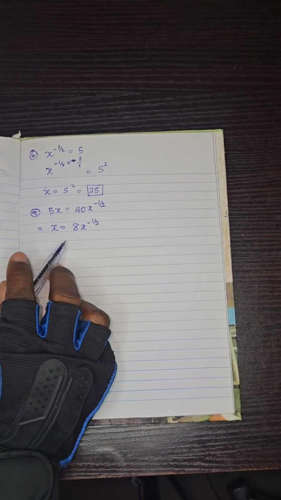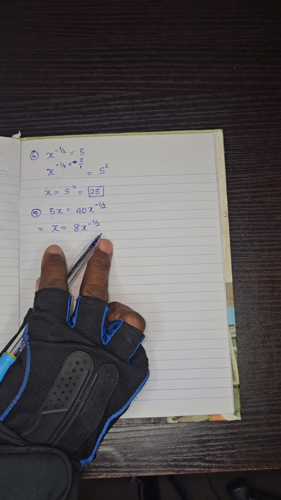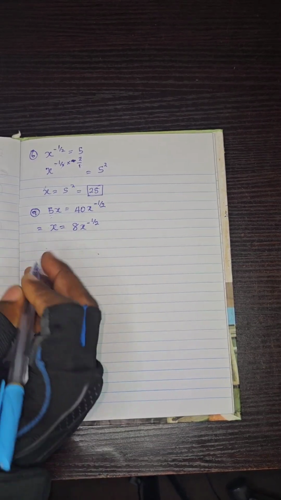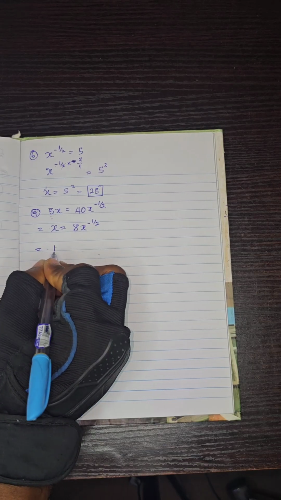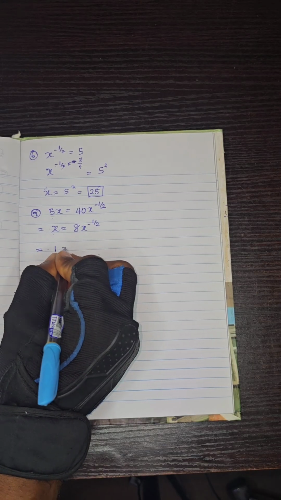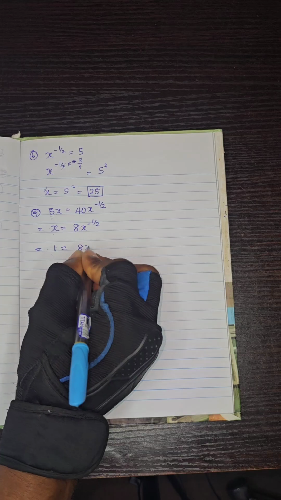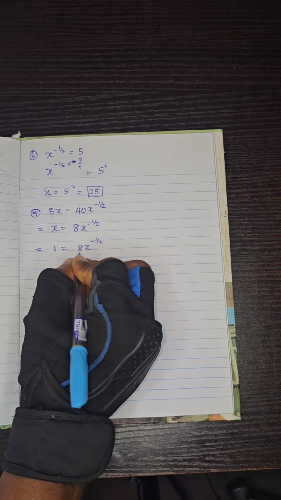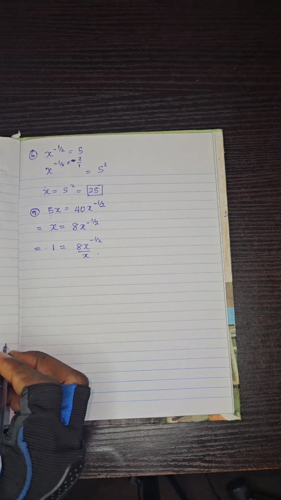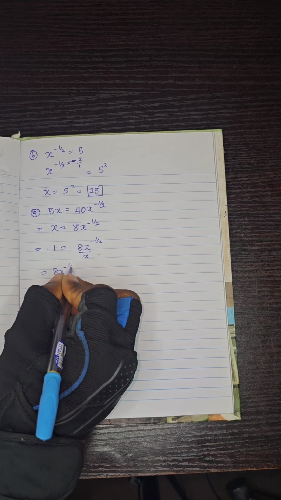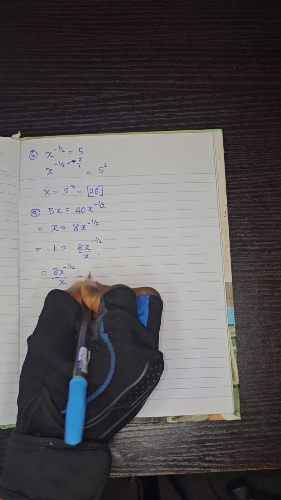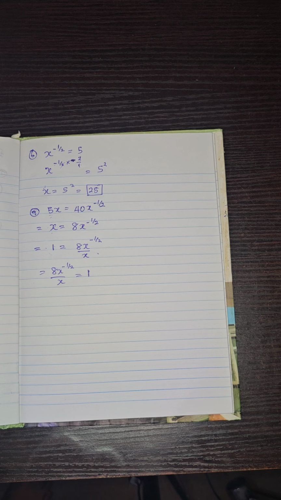So the next thing we are going to do is let x be one side of the equation. So I'll divide both equations by x. If I divide both equations by x, I'll have 1, because x over x is 1, is equal to x, 8x minus 1 over 2 all over x. So then push this to this side to be 8x minus 1 over 2 all over x equal to 1. Right?